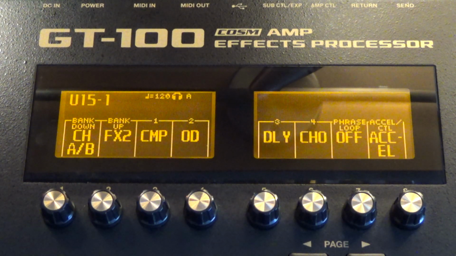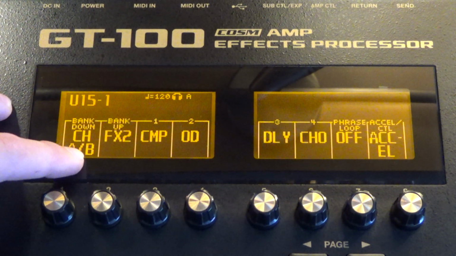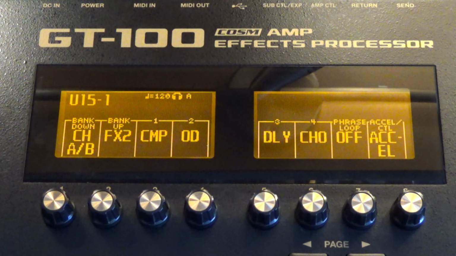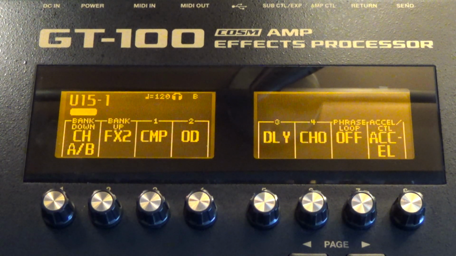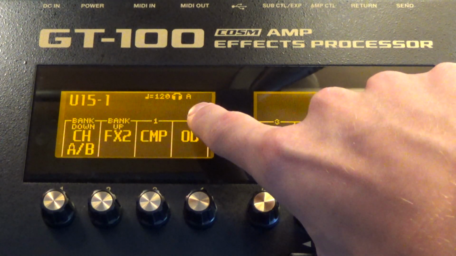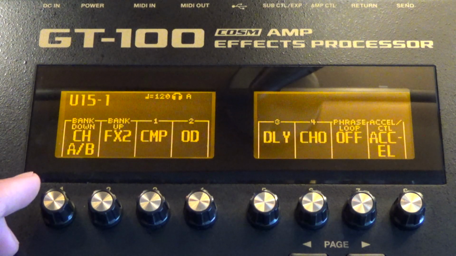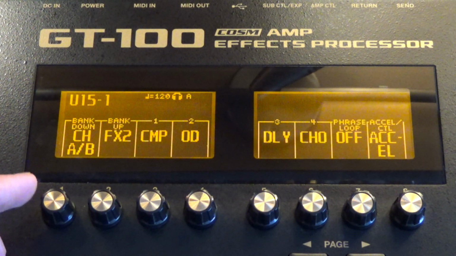But later in the patch you want to kick in an overdriven preamp on channel B, so you just click here, and as you see up here, it switched. Now we're on B, now we're back on A. Quite easy and quite a useful feature.